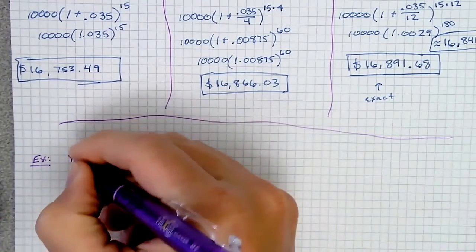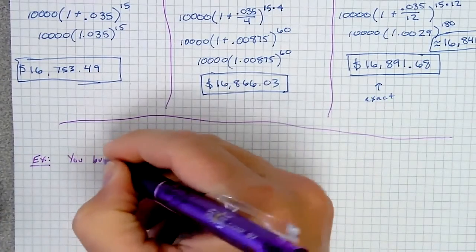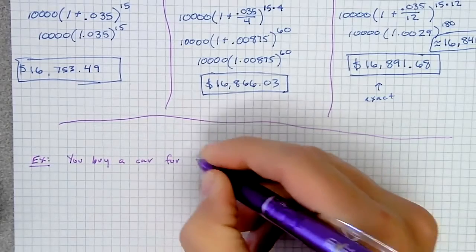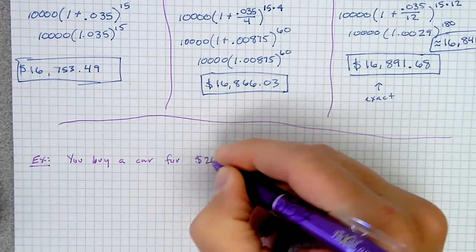Okay, now let's say you buy a car for $20,000.